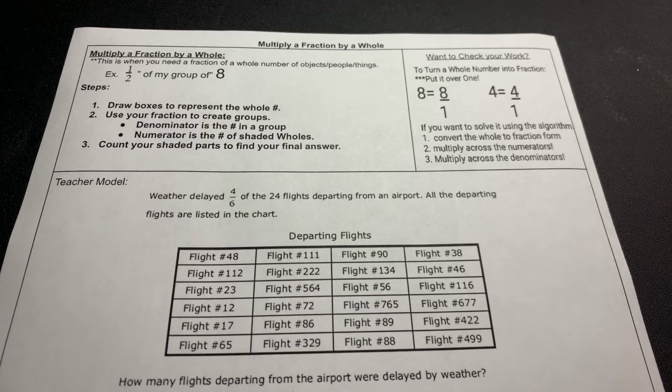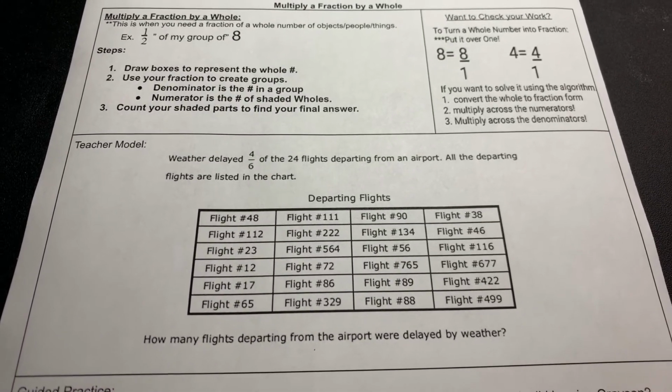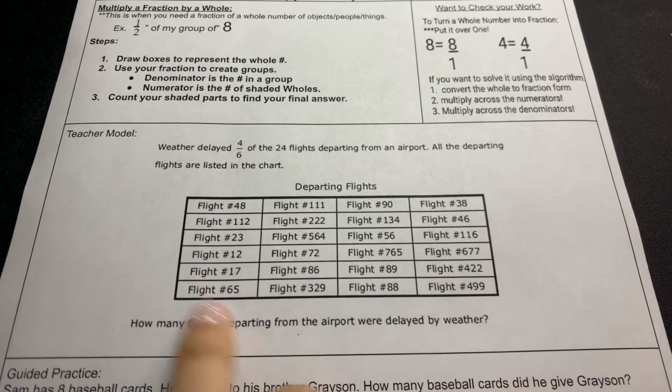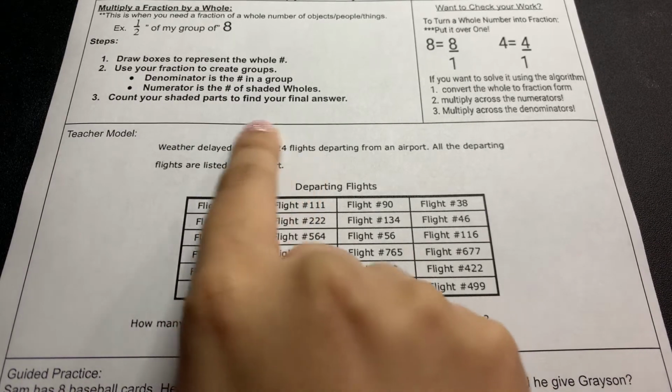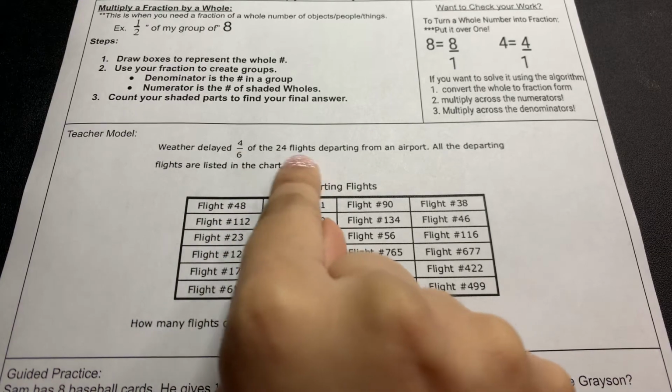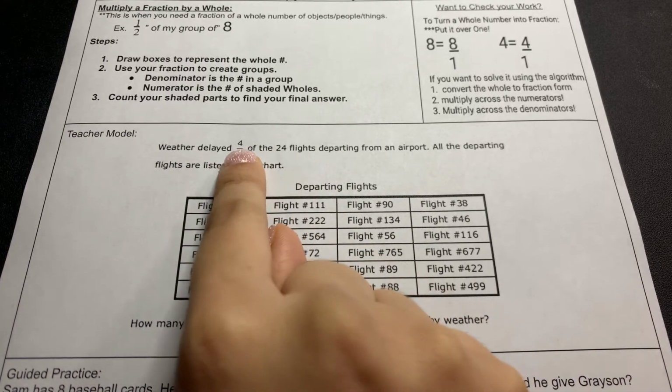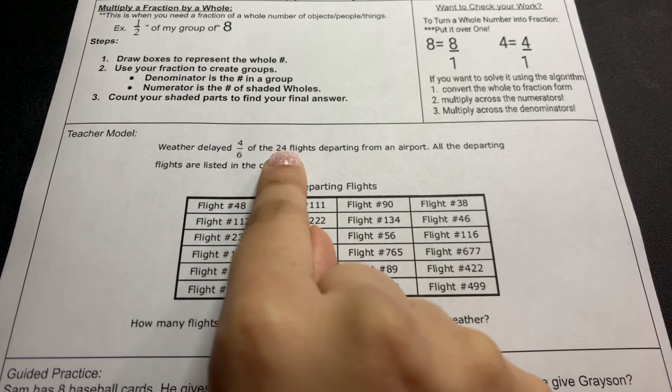Okay, so let's go ahead and look at this. The first one says weather delayed 4/6 of the 24 flights. This is a really important piece. This tells you how to set up your problem. So this is a fraction times a whole number.